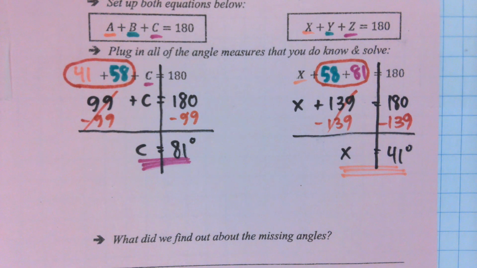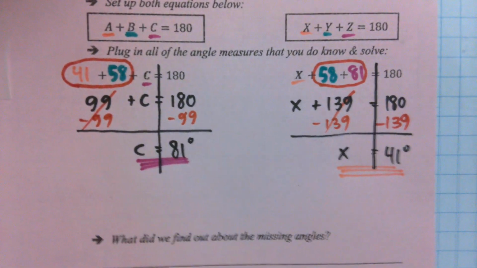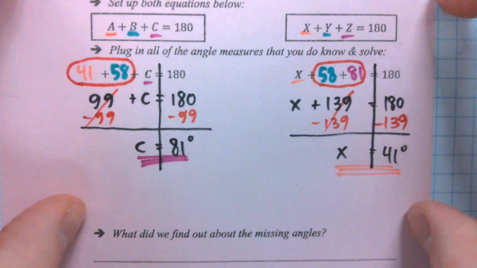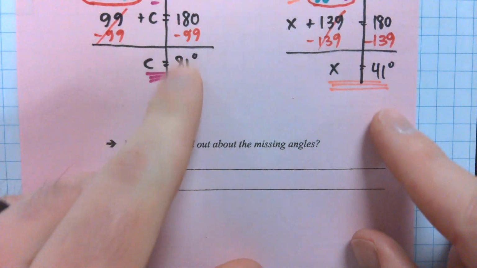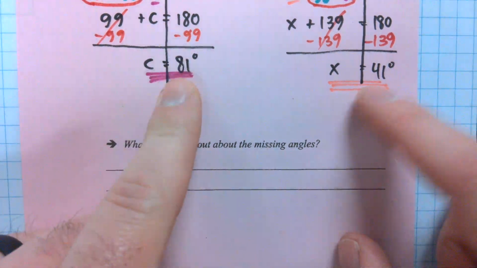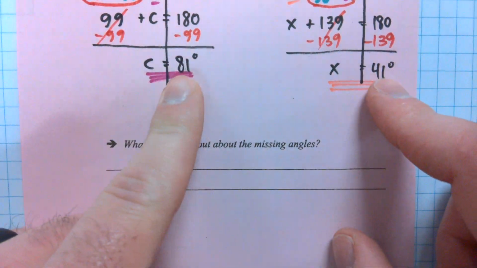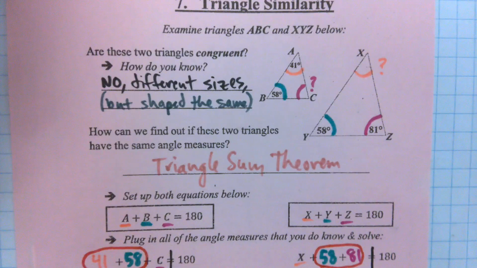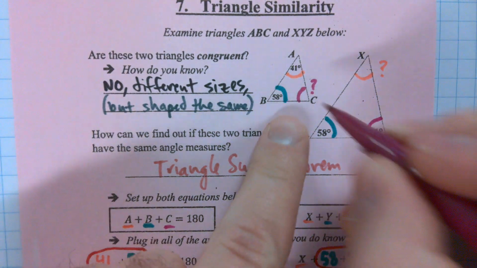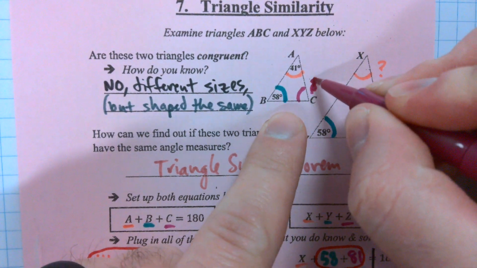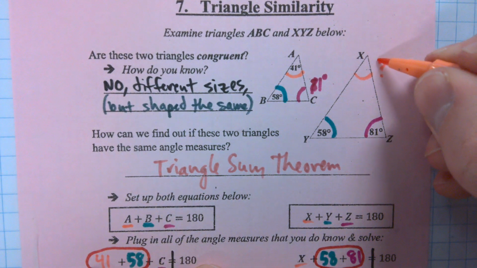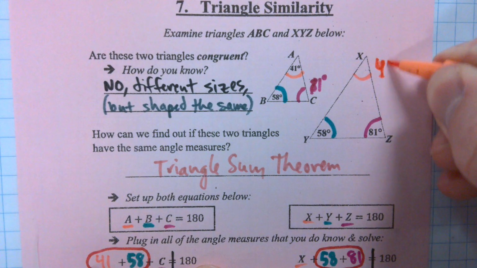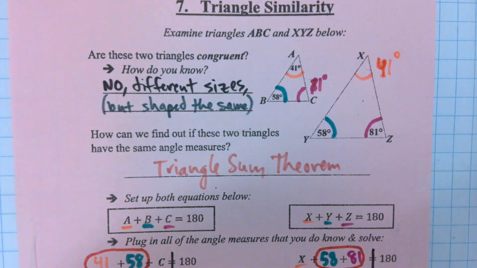So take a moment, compare these two triangles. We know that they're different sizes, but by doing this, what did we just find out about the missing angles? They're not equal to each other, right? One's 81 and one's 41. But if we go back, we found that angle C was 81 degrees. We found that angle X was 41 degrees. What do we notice about these two triangles?